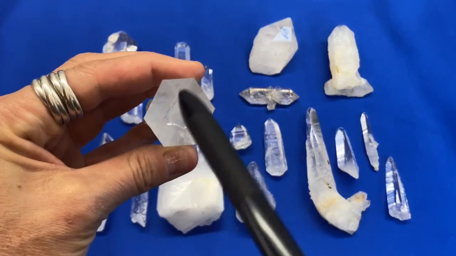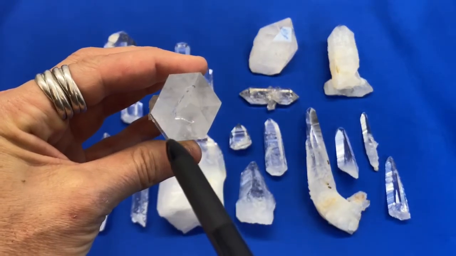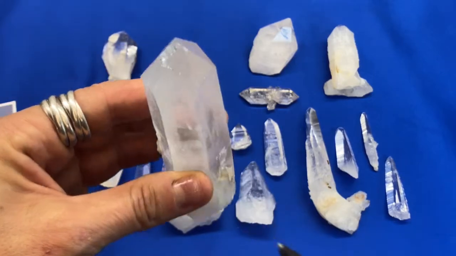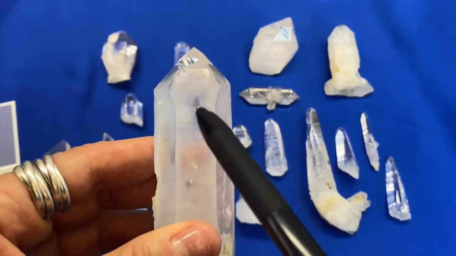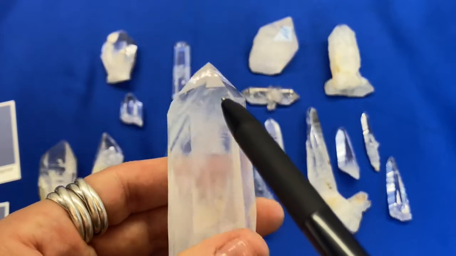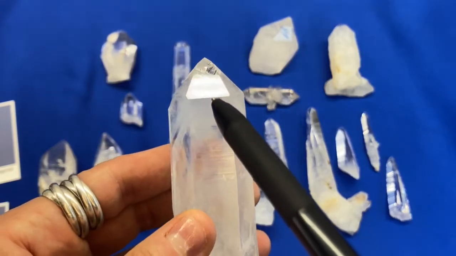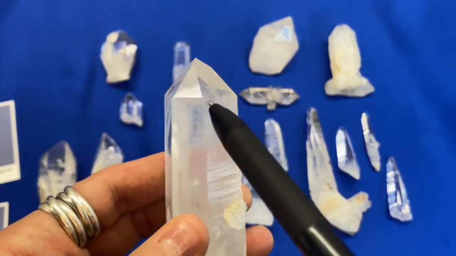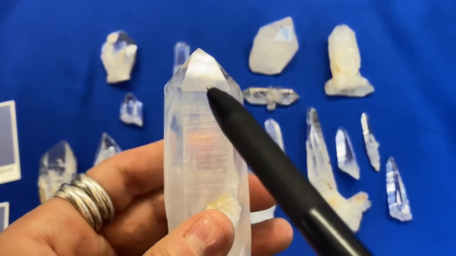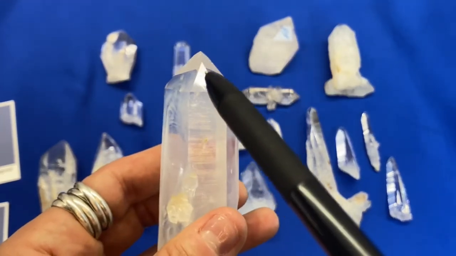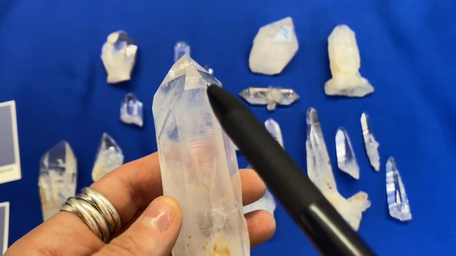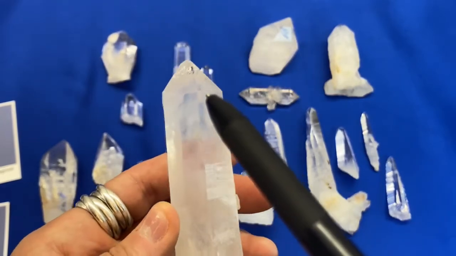So it is a hexagonal crystal, 1, 2, 3, 4, 5, 6. And you're going to see the repeat of that face in some variation of it. 3 sides of the crystal and then 3 triangles, 1, 2, 3.